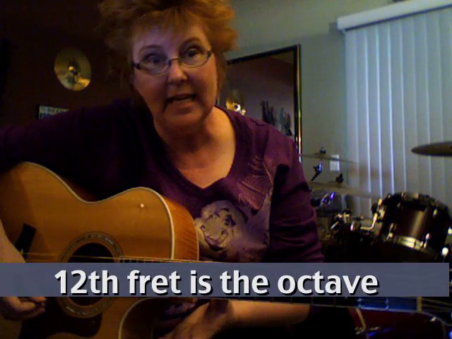After D comes E, I'm going to move 2 frets, 1, 2. Now I'm at an E note, and if you notice on your guitar, most guitars have either 2 dots or some special marking. This is the octave, the 12th fret, E note to a higher E note. If I want to play the next note, after E comes F, my natural half step, I'm going to move 1 fret. So from E to F, here's my E, 1 fret gives me an F.